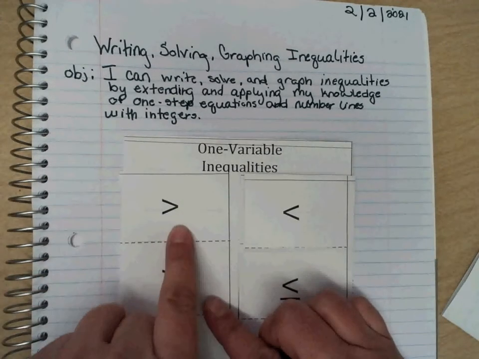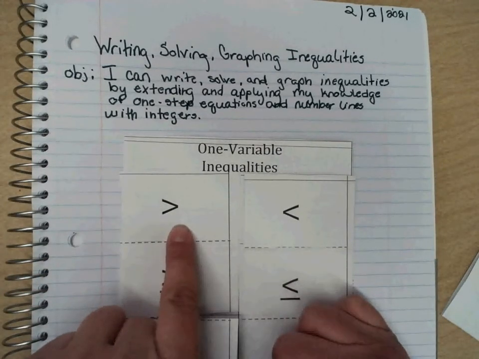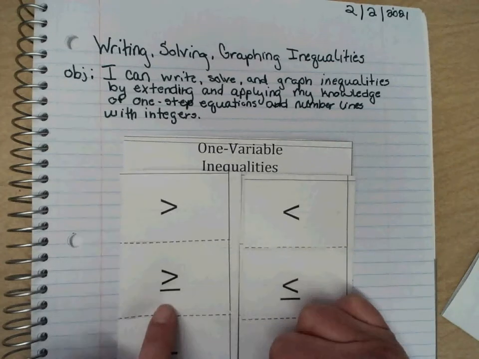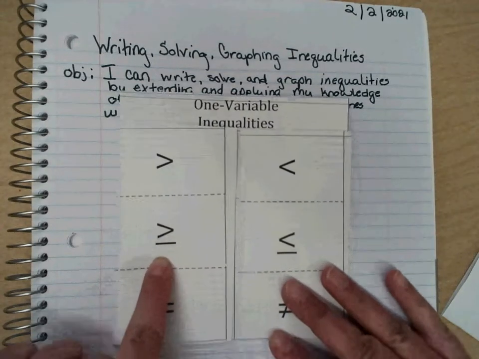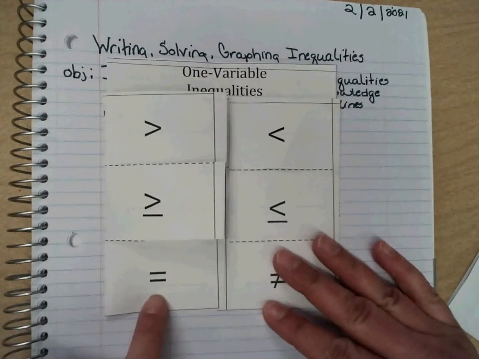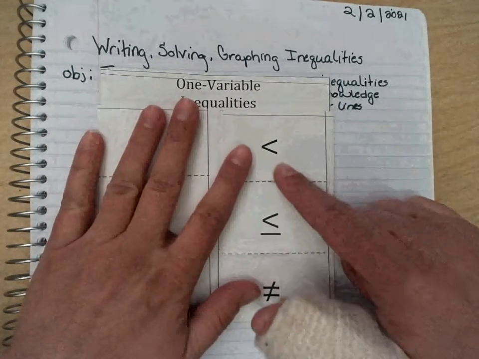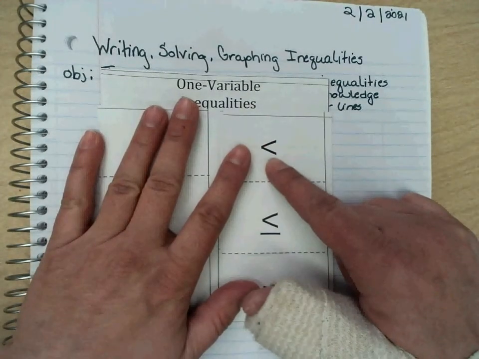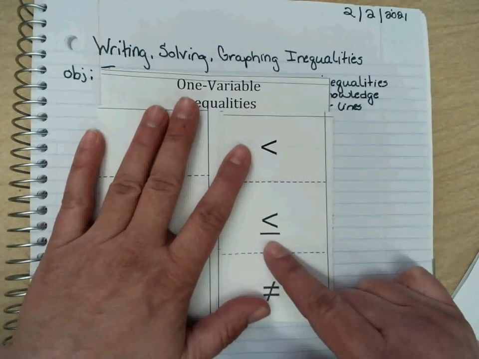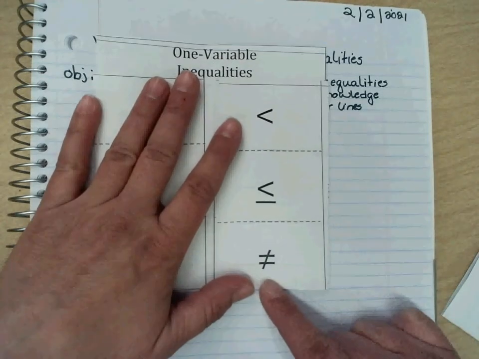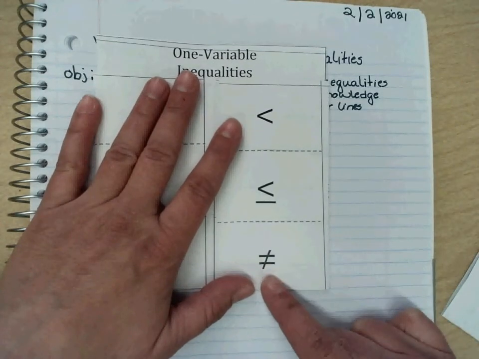So greater than or equal to, that's when it has the line down here, equal to. And then we're going to come to the right, this is less than or equal to, and this is not equal to, the one on the bottom.